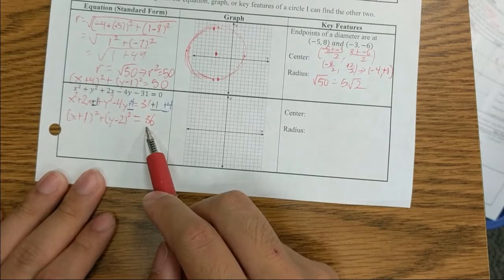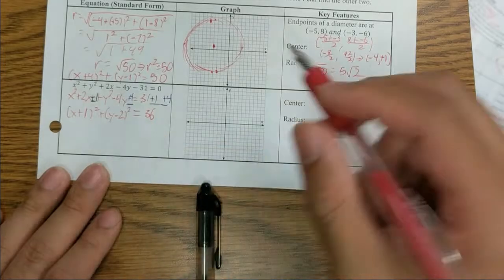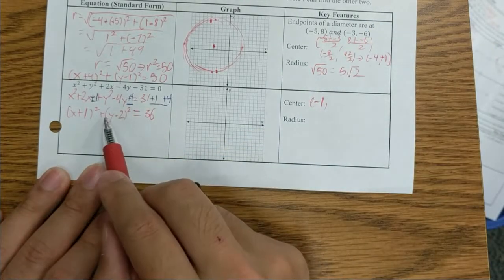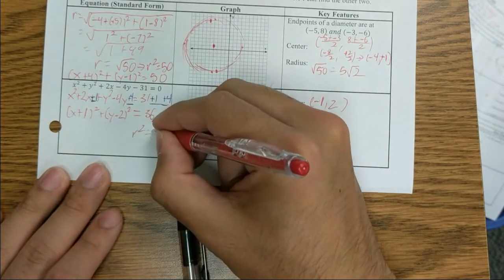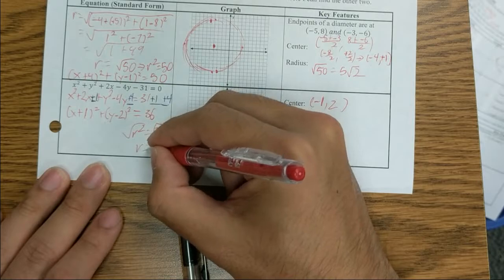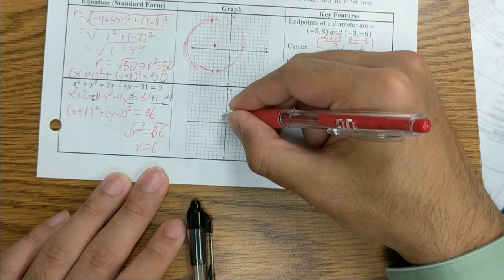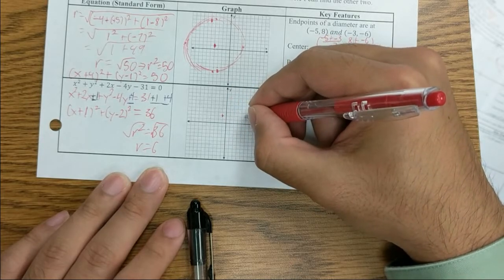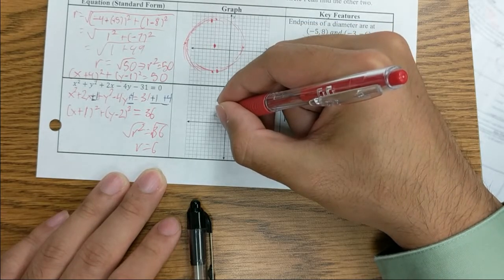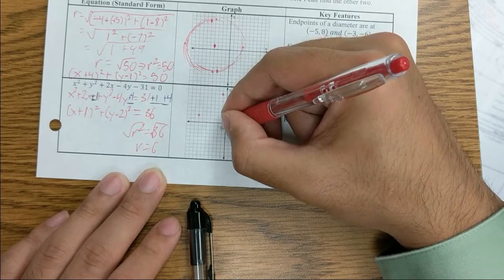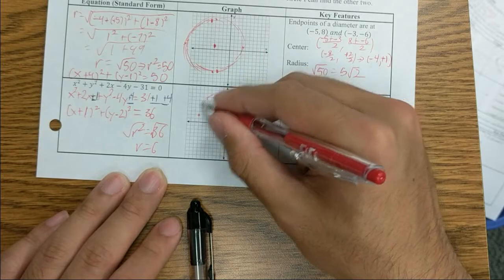Okay, so there's my standard form. Center is h comma k. So x minus -1, and then y minus k, so k is 2. And the radius, well, r squared is 36, meaning r is just 6. Okay, so to graph it from the center of -1, 2, I go 6 units in all directions and sketch in the circle.